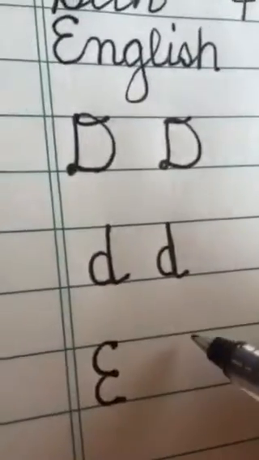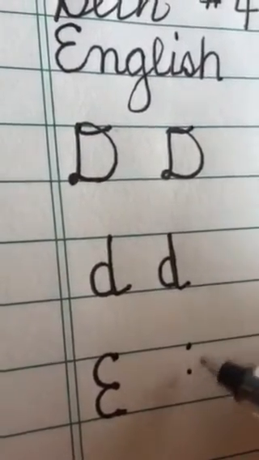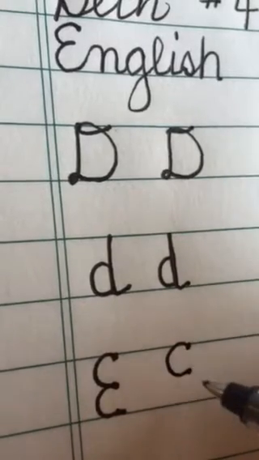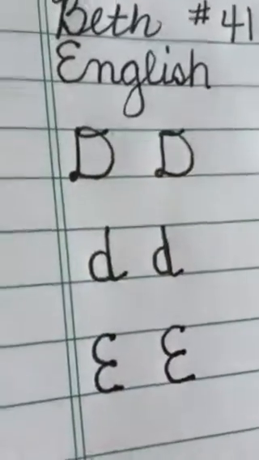And let's practice another one. So we start at the top line. Remember, we have a middle line right there. We're going to go to the middle, to the left, and to the bottom. There's our capital E.